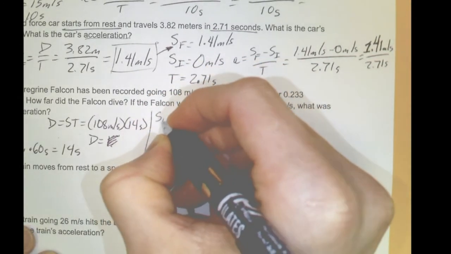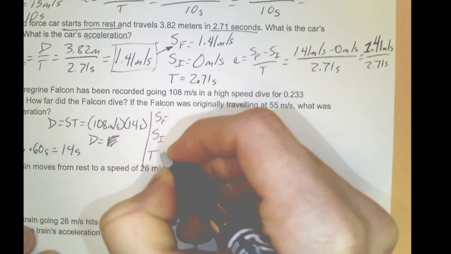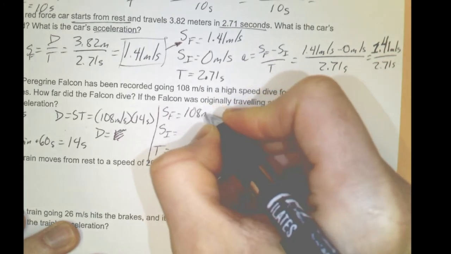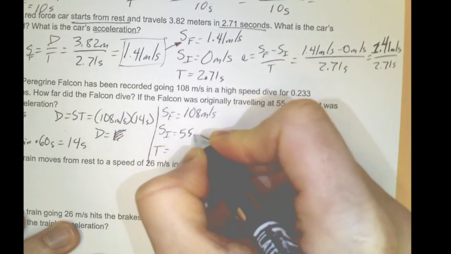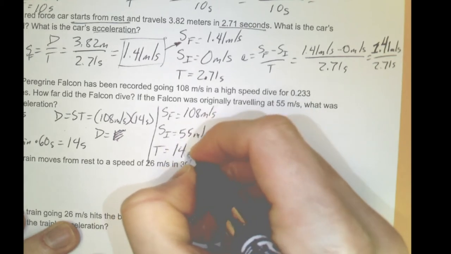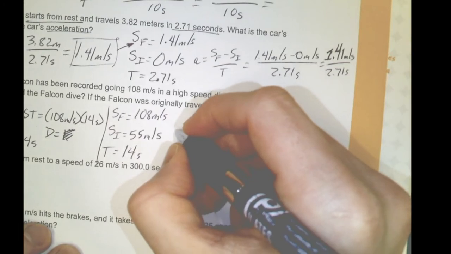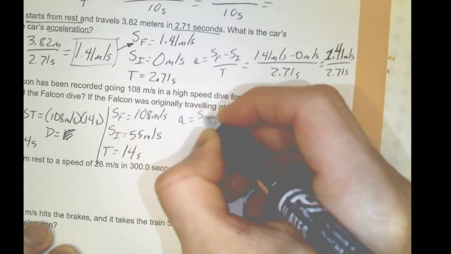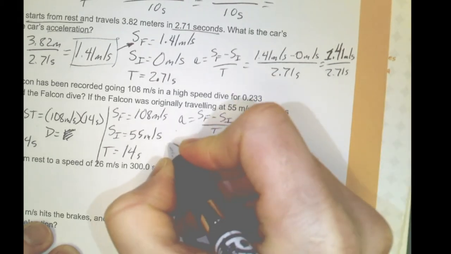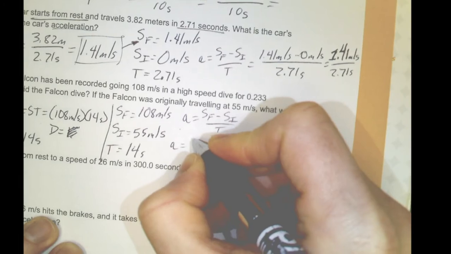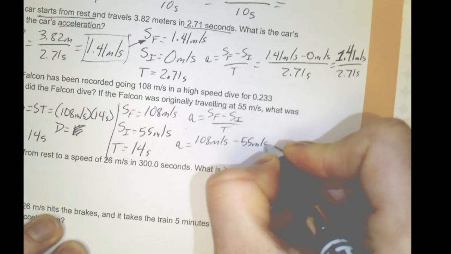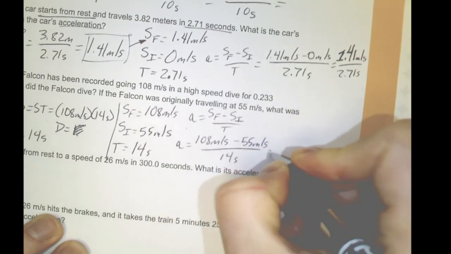For our acceleration, final speed, initial speed, and time. We know at the end it's going 108 meters per second and initially 55 meters per second, and that all took, we already found, 14 seconds. So when we do our final speed minus initial speed over time, we have 108 meters per second minus 55 meters per second over 14 seconds.